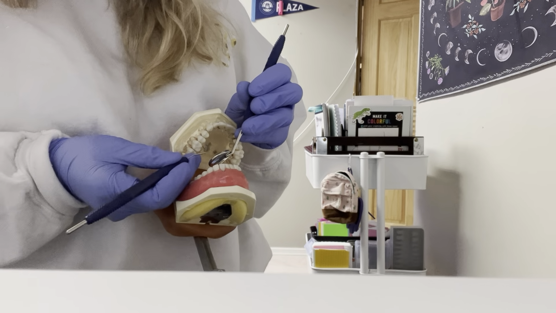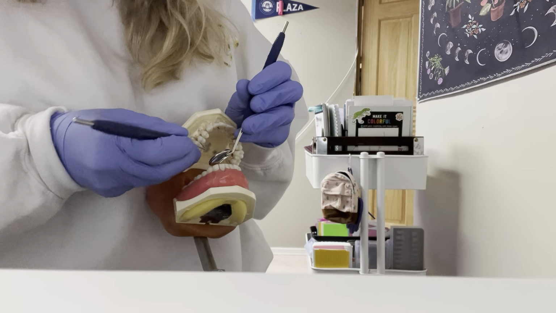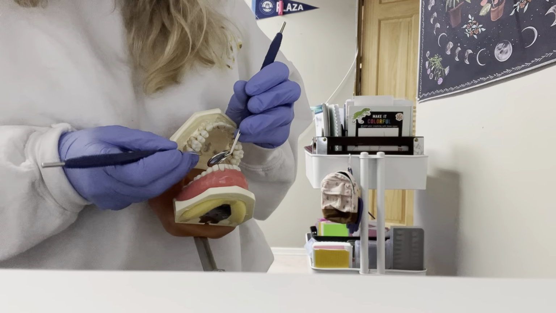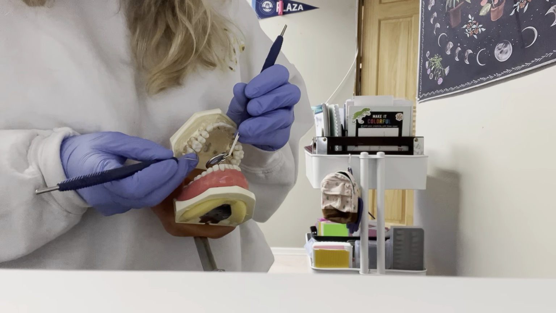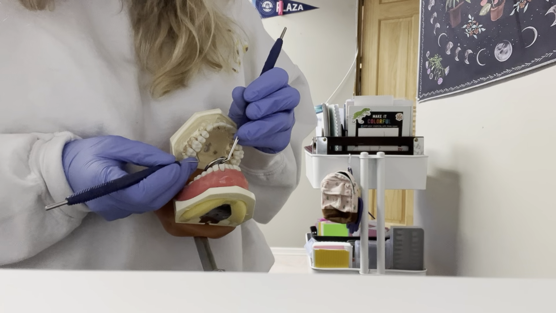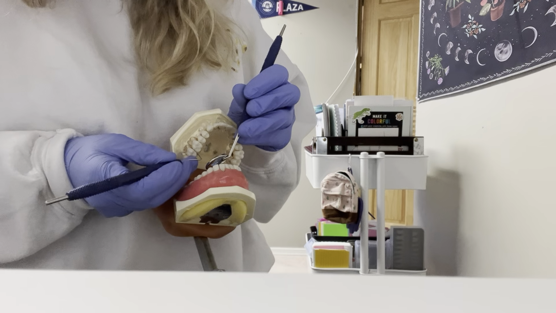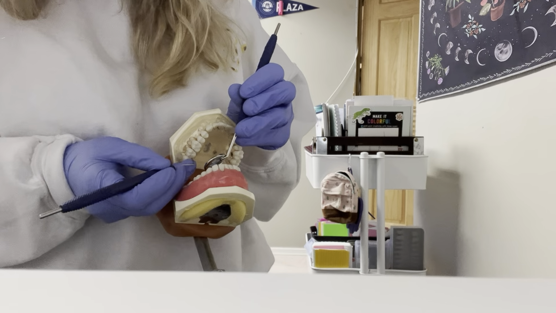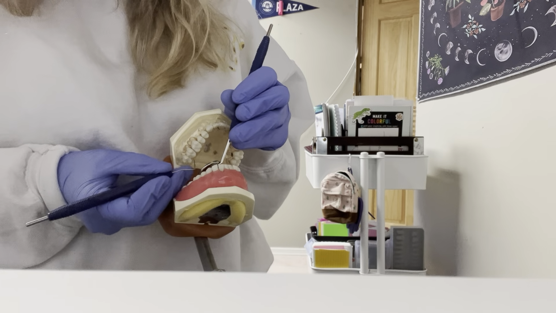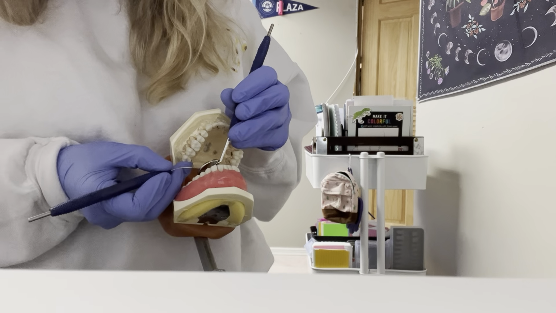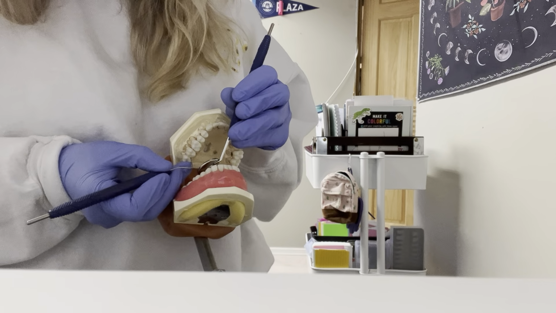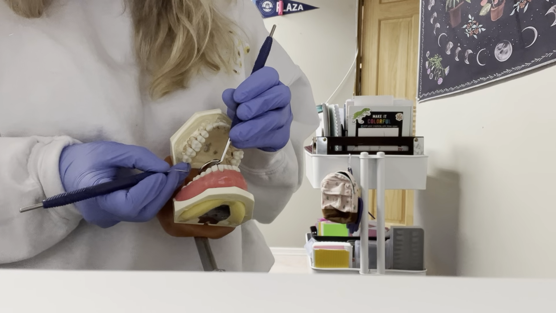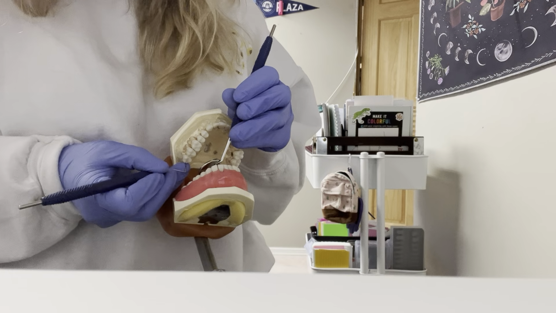When probing, you're going to find out where is most comfortable for you, and you don't always have to sit at the same clock position the entire time. I find it most comfortable to sit at a 12 o'clock position for most of my time while I'm probing. I feel like it's the easiest way I can get the probe into the sulcus on that angle.